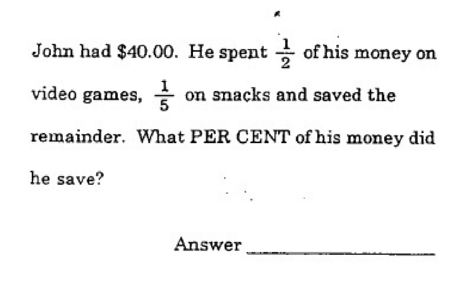So an easy way to go about doing this question is this. Since they tell us that he spent half of his money on video games and 1/5 on snacks, let's find out how much money he spent, right? And we could do this question in a couple different ways. One way is to work out what is half of the 40 and 1/5 of the 40 and add it together and find the difference.